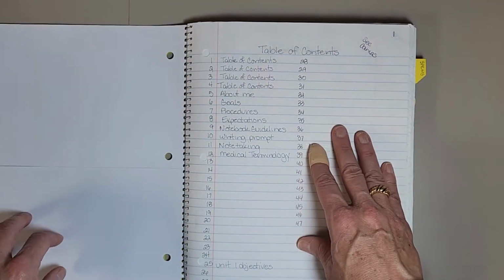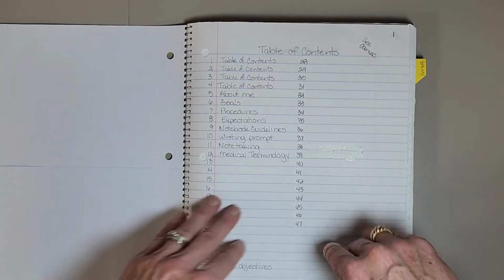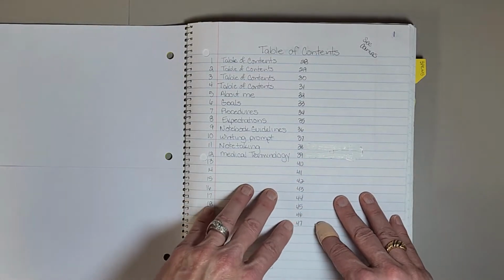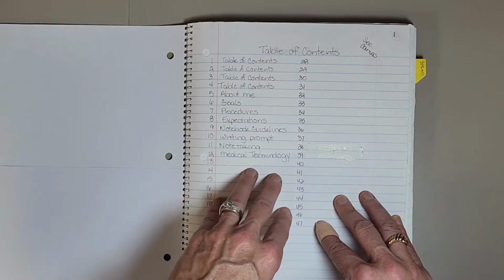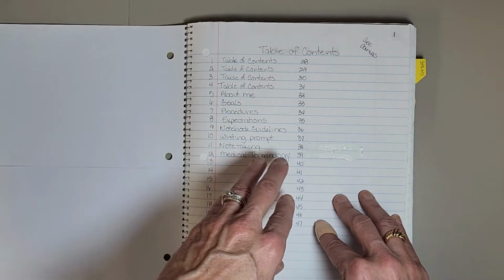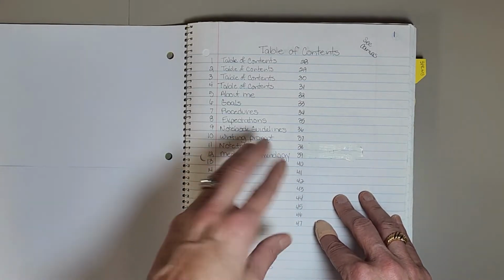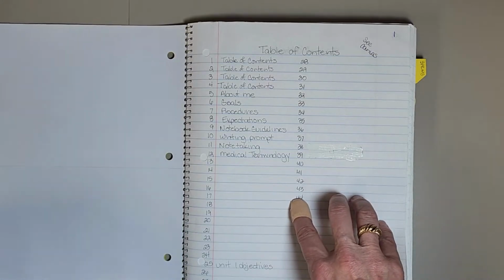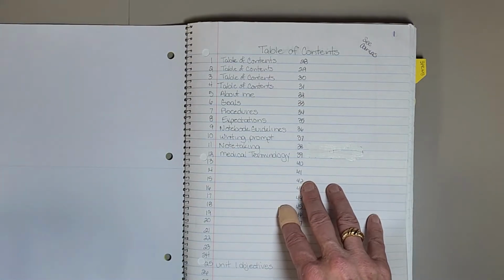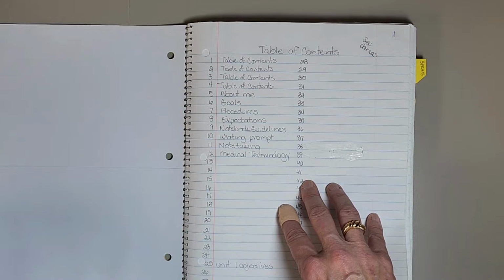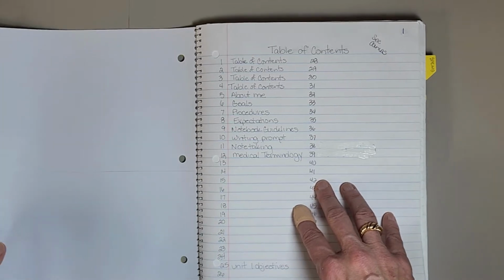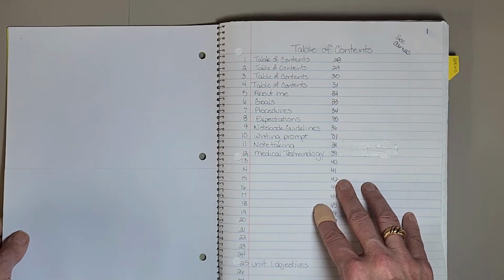You can keep your table of contents up to date. What I like to do is we use Canvas for our LMS. So I keep mine up to date on Canvas. About every 2 weeks, I'll update it, or when a student asks me to update it. Because you're going to find out the kids, when you hand them a handout, they're going to say, what page does this go on?